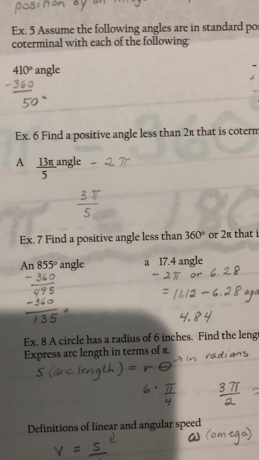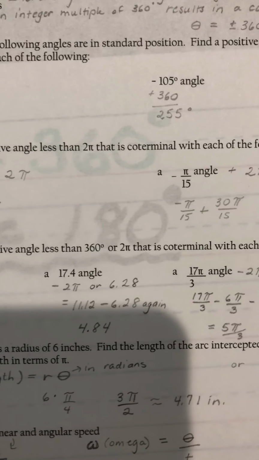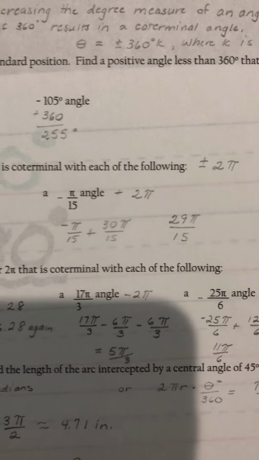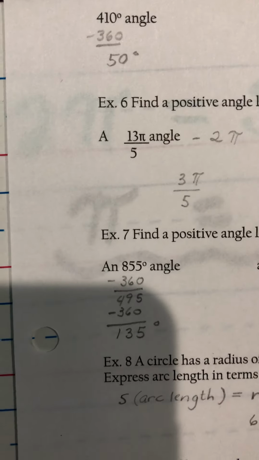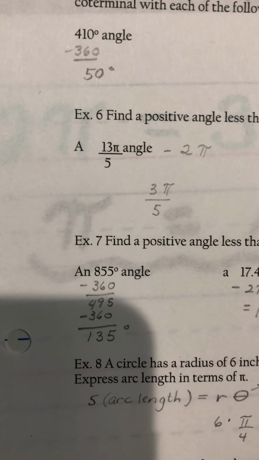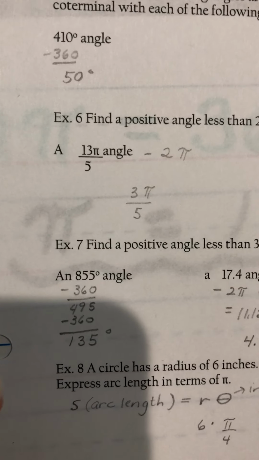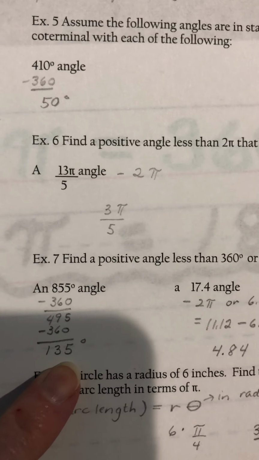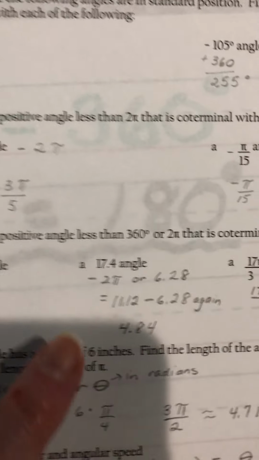over 15. Find a positive angle less than 360 degrees or 2 pi that is coterminal with each of the following. So if you are in degrees, you are going to continue to subtract 360 degrees for a full revolution until you can no longer do so. What's left is your coterminal angle.